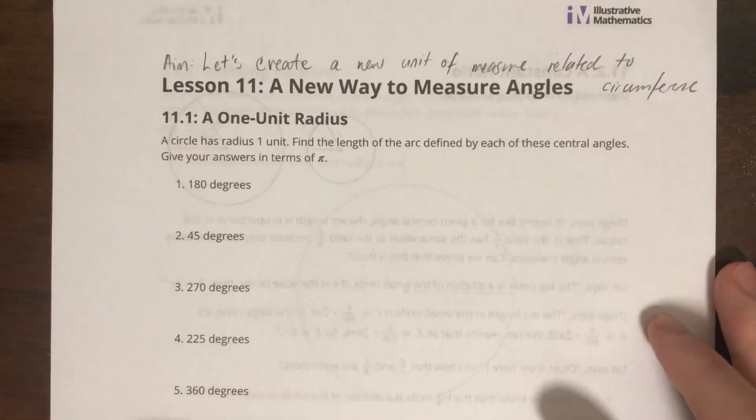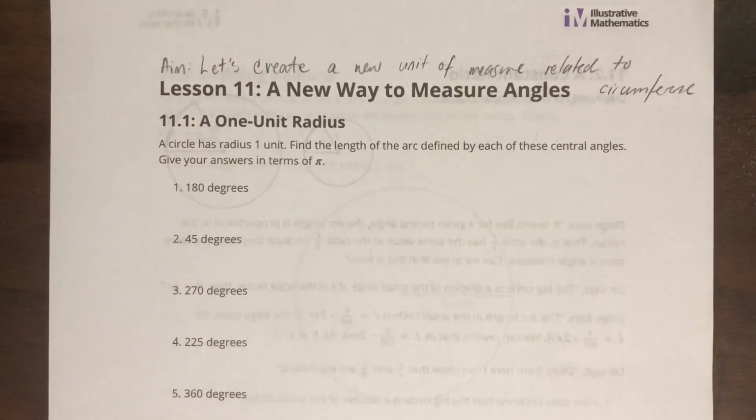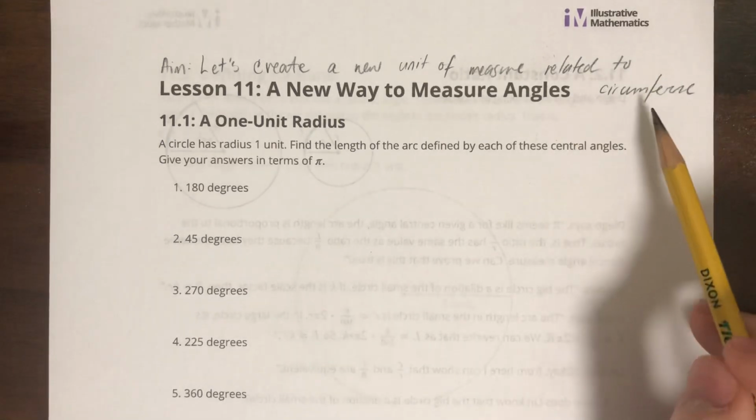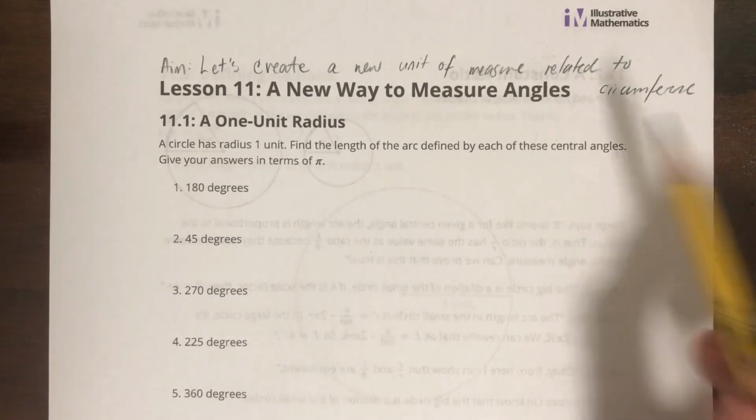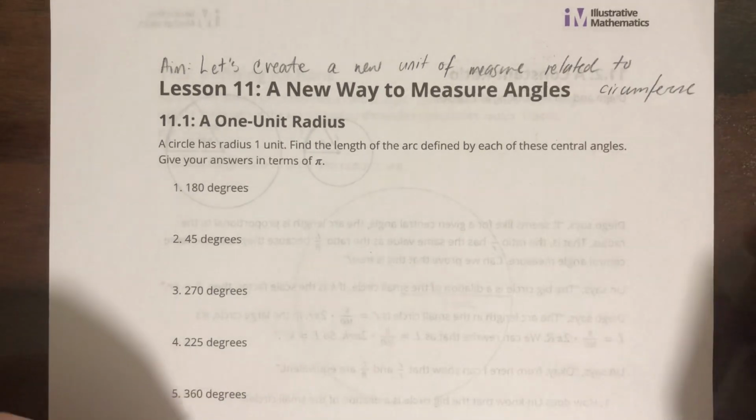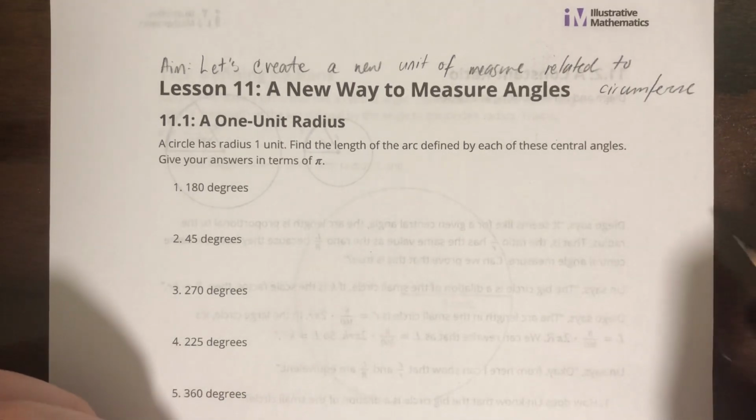Lesson 11, a new way to measure angles. Our aim today is, let's create a new unit of measure related to circumference and arc length. All right, 11.1, a 1 unit radius.